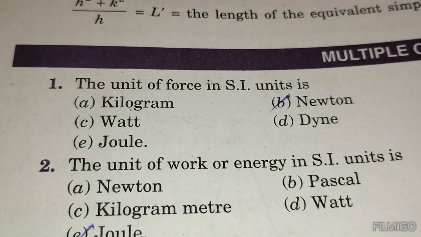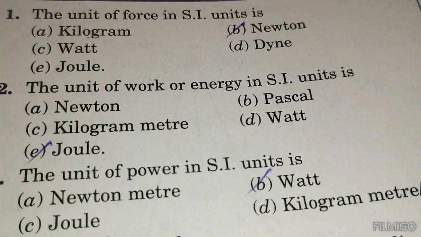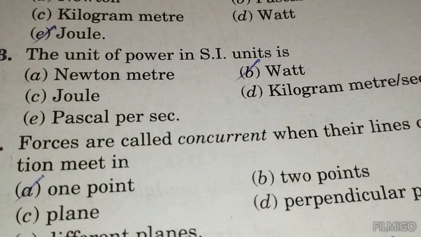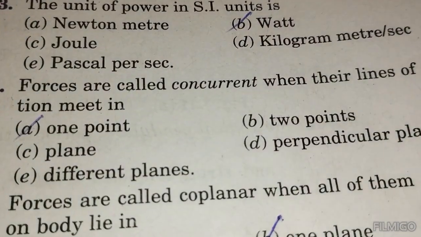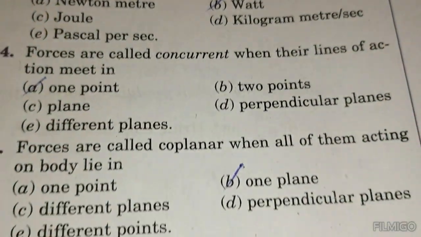The unit of force in SI units is Newton. The unit of work or energy in SI units is joule. The unit of power in SI units is watt. Forces are called concurrent when their lines of action meet in one point.